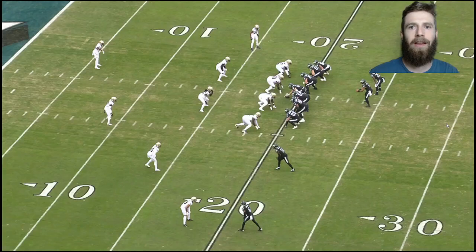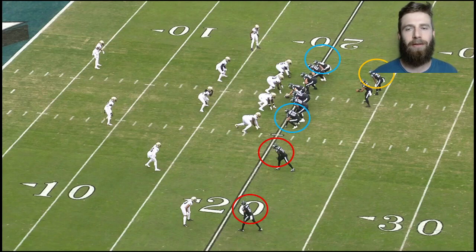Now let's look at another one. This time you can see that we have 2 receivers, 2 tight ends, 1 running back. So this is 12 personnel. And remember that 1 is the running back, the 2 is the tight end. And so then we have 2 receivers as well.